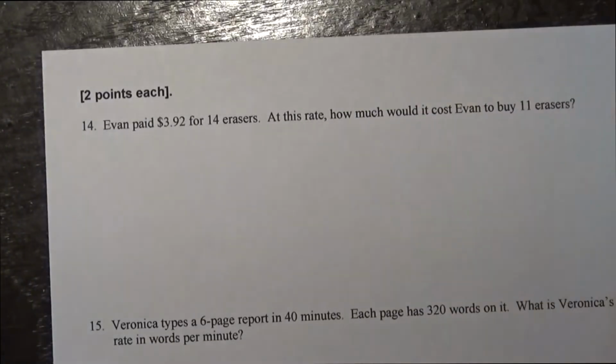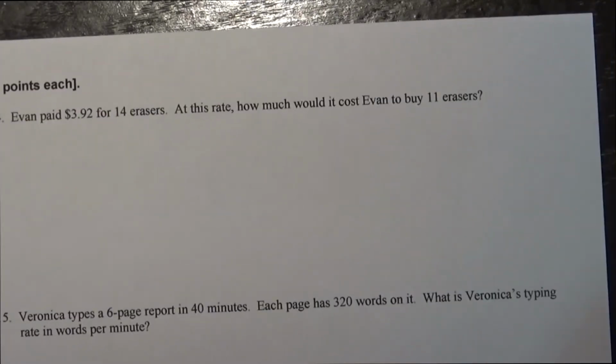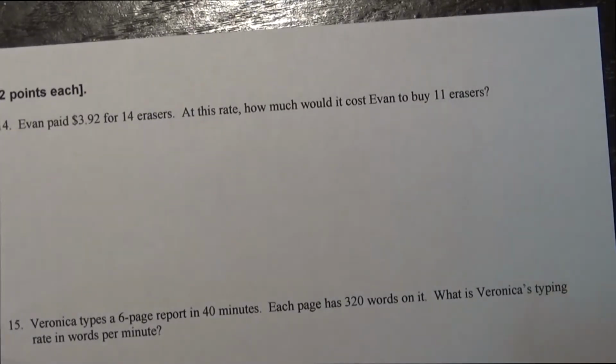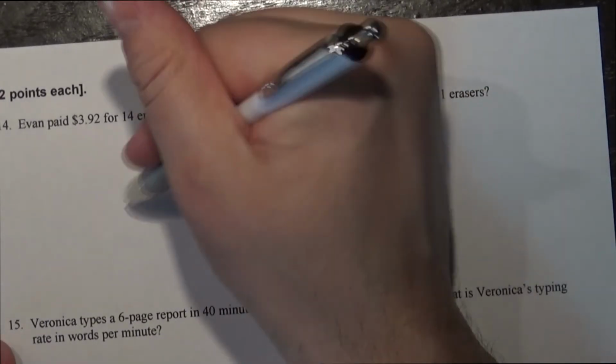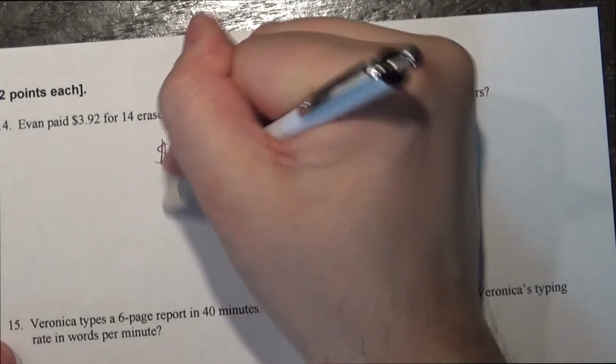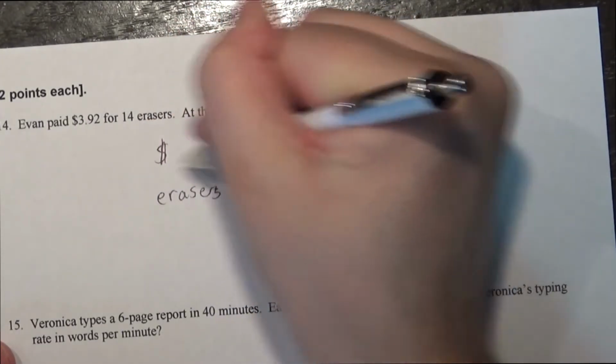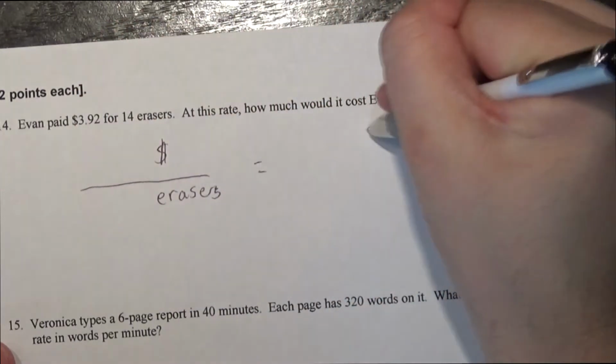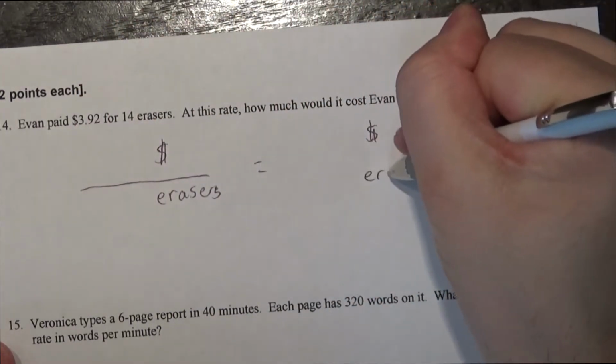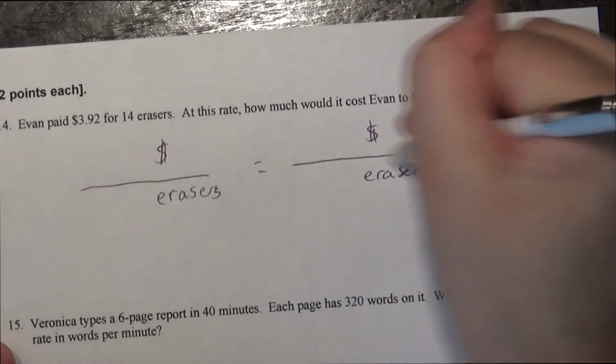Let's move on now to nearing the end. All right, we're on number 14 now. Evan paid $3.92 for 14 erasers. At this rate, how much would it cost Evan to buy 11 erasers? And you may hear me talking faster. That's because I'm running out of room on my memory card, which could be bad. But I set up my ratio and I take the time to do that, even though I'm running out of room on my memory card.